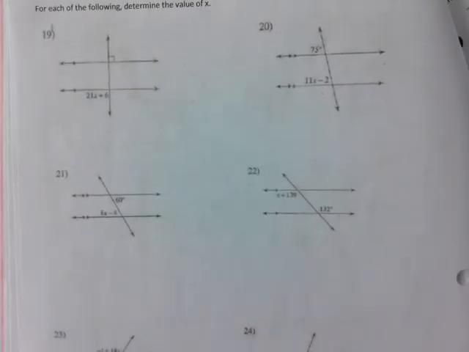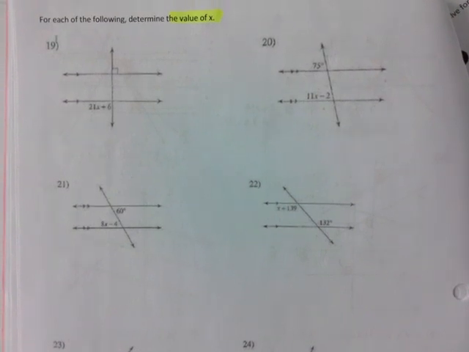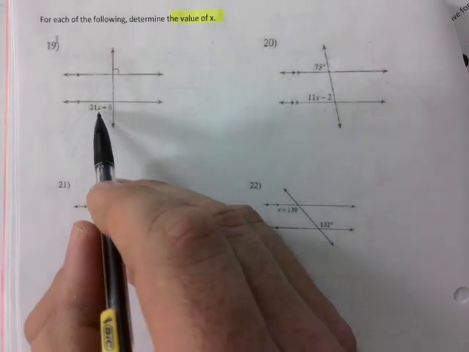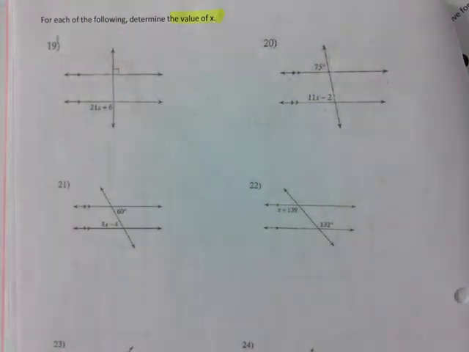So page 13, highlight this part, right? We're going to introduce some algebra here too. How you deal with them is really not very different from what we've been doing, except now you need to actually solve for the unknown, the variable x, right? So this is how you approach this type of question.